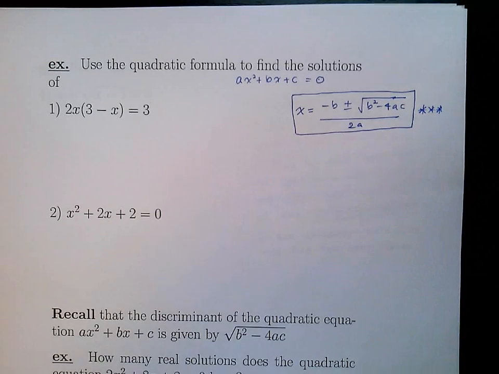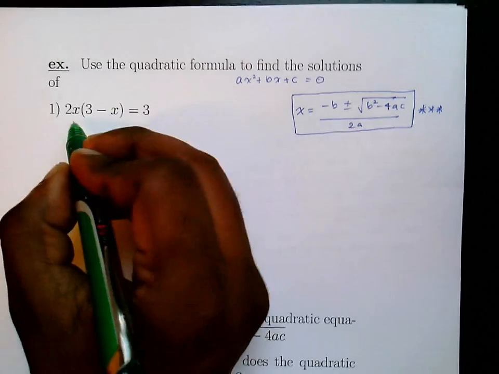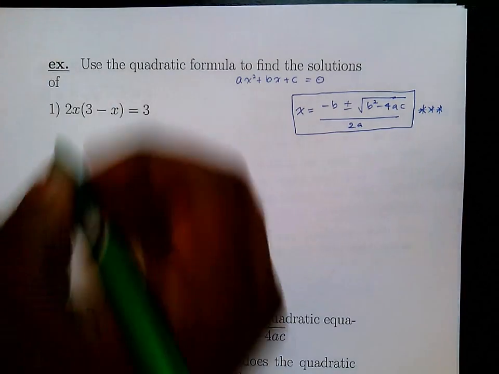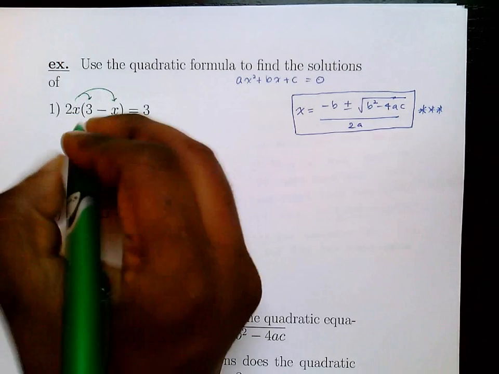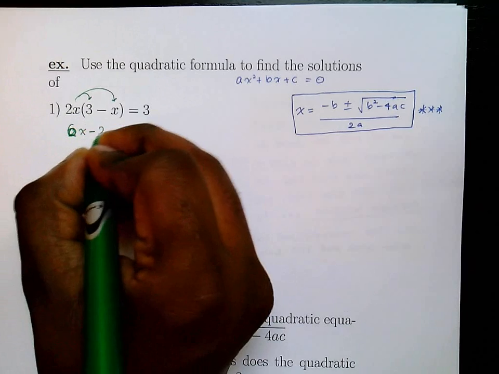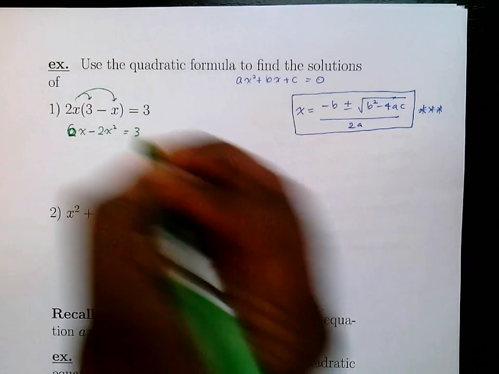Now, here you have to expand everything and write it in this form. So let's distribute. So 6x minus 2x squared equals 3.